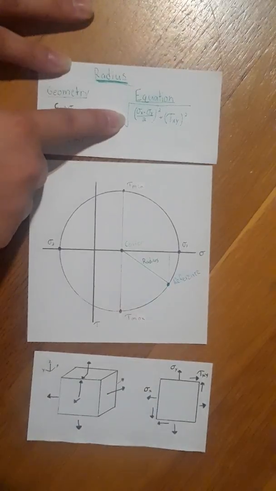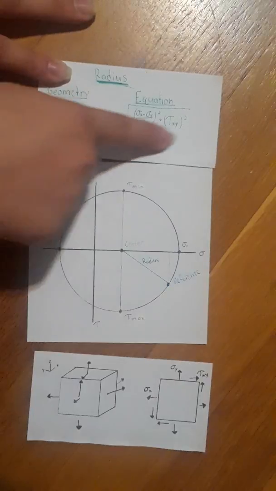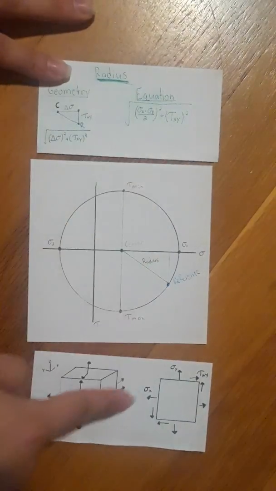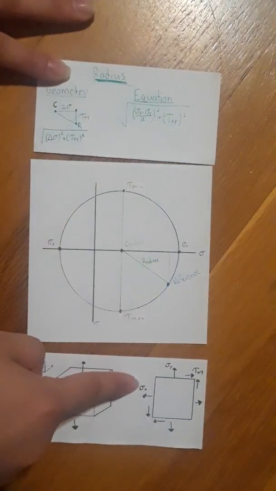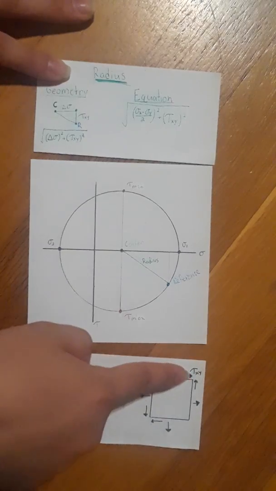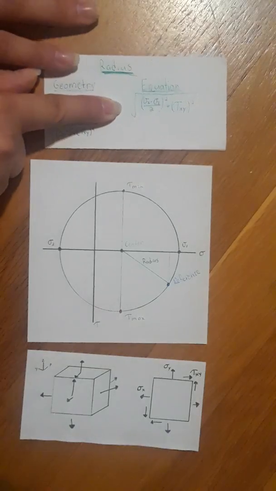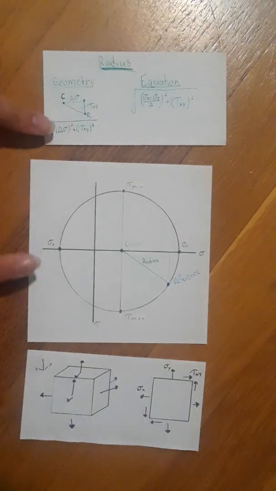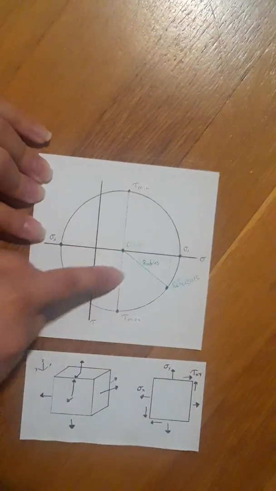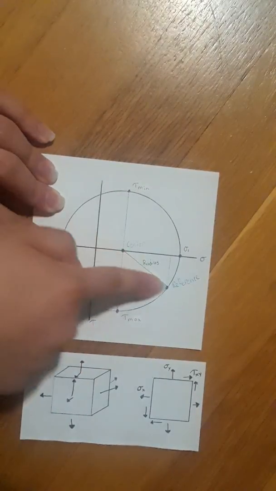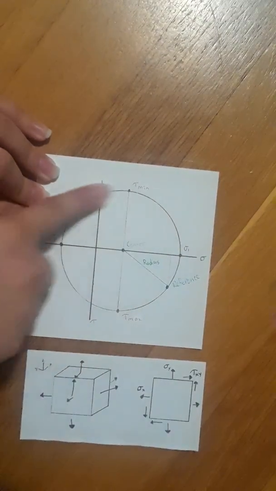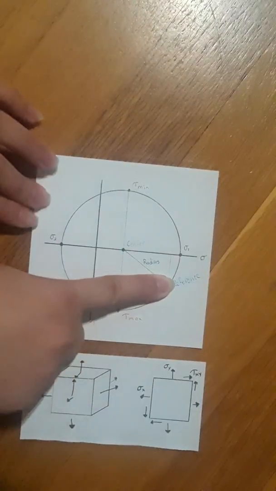Or you can come over here and just plug in all the values in this equation. So you're going to take your stress in the x direction, stress in the y direction, and your shear stress, and just put it all into one equation and plug it in all together. Now, with everything said, you're going to have a baseline for your triangle here, and you can just take this radius, drag it all the way around, and you'll have your circle.